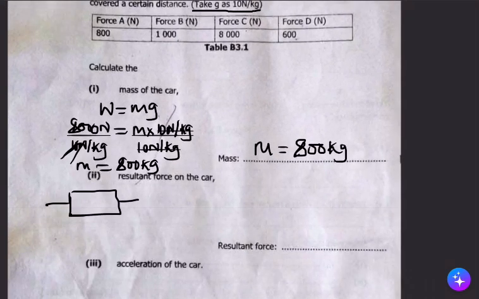When one force becomes greater, it will pull the other force. Our horizontal forces are 600 on one side and 1,000 on the other side. If one is greater, it will pull the other side, and therefore we state it as the resultant force, or net force.